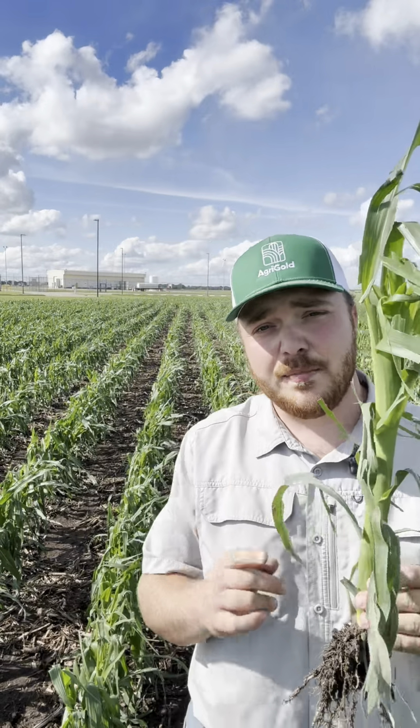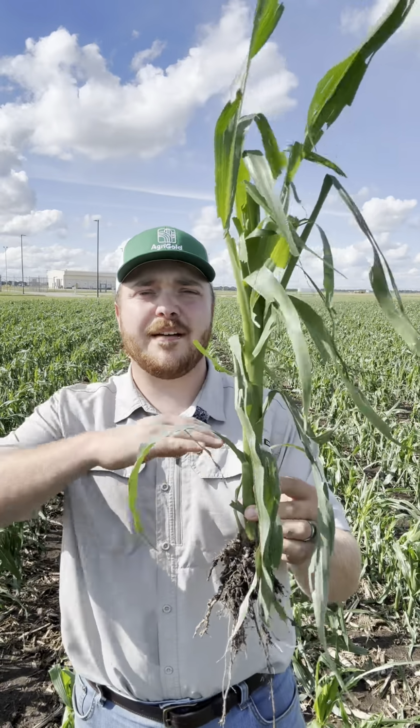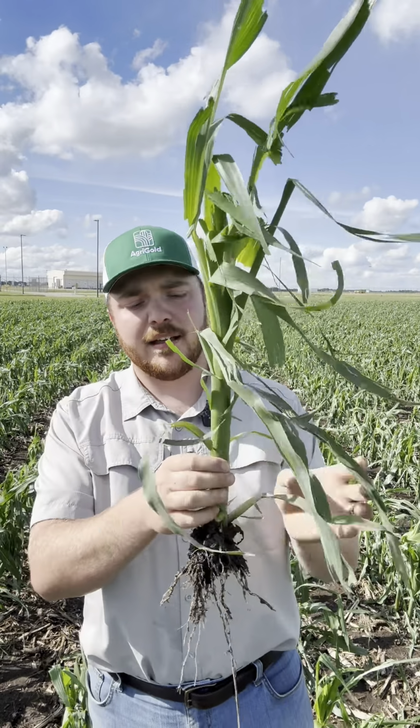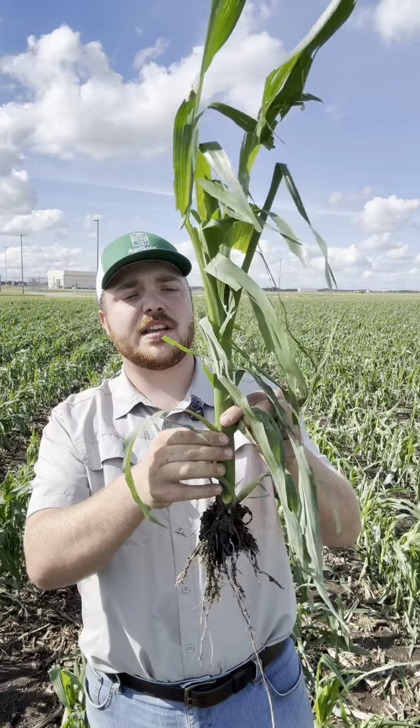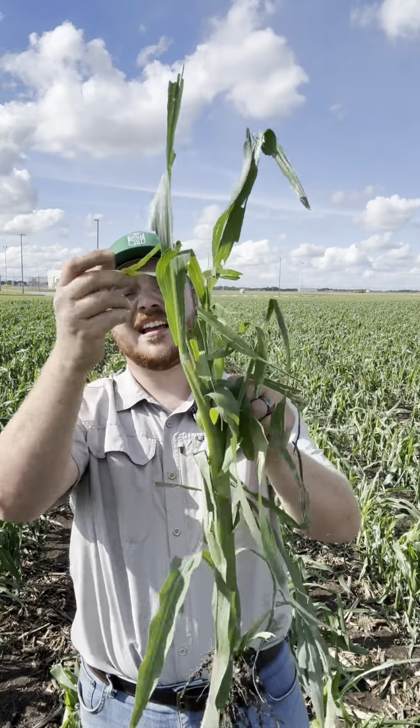So staging will be a little different. We're not going to count nodes, we're going to count with the droopy corn system. So essentially if a leaf is big enough to droop over, we're going to count it. So we got 1, 2, 3, 4, 5, 6, 7. So very difficult to do when things are all shredded up like this, so just do your best.